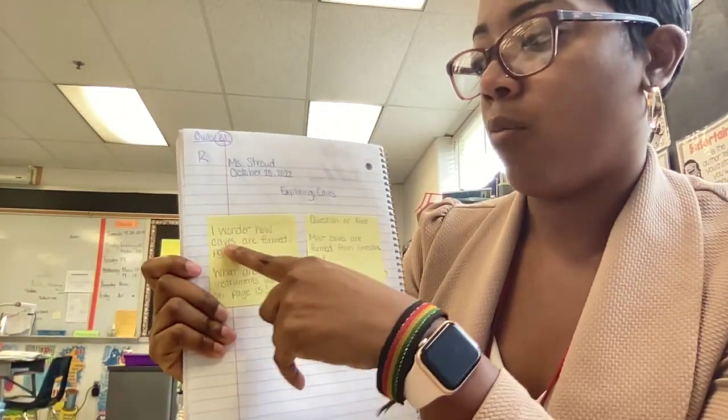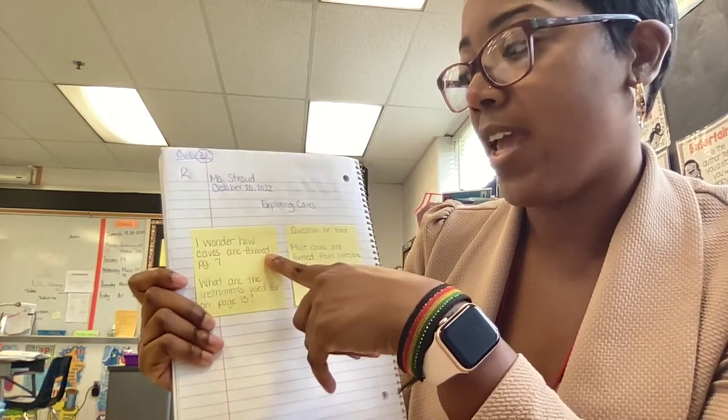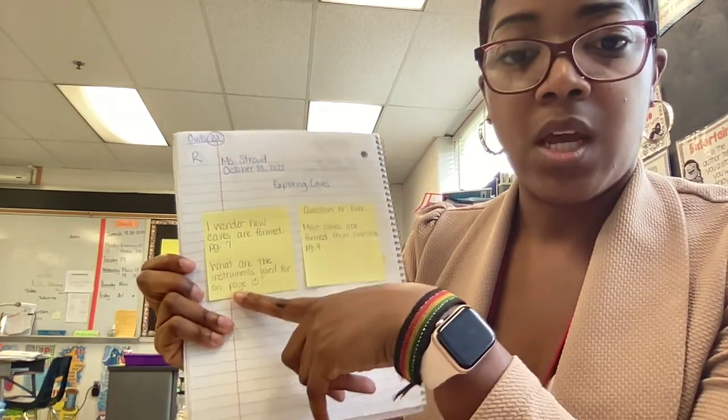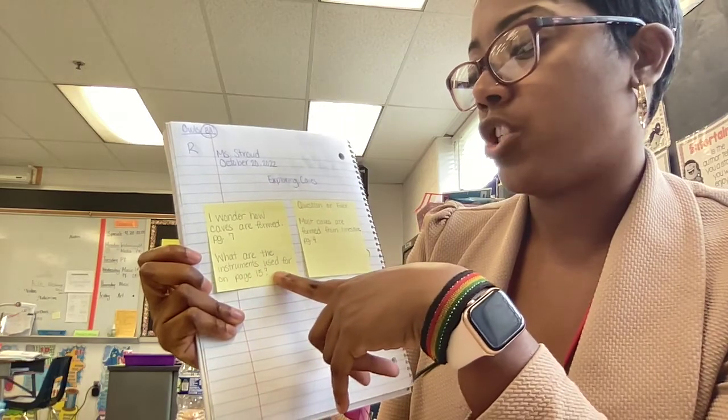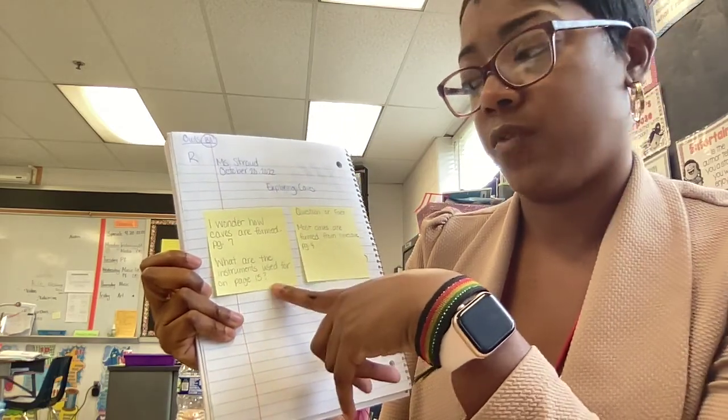So this is another group. They can write down a wondering. I wonder how caves are formed on page 7. And then here it says, what are the instruments used for on page 13? You know your student, you know what they're able to do. You can have them just start off with something that they see and then move on to a question.